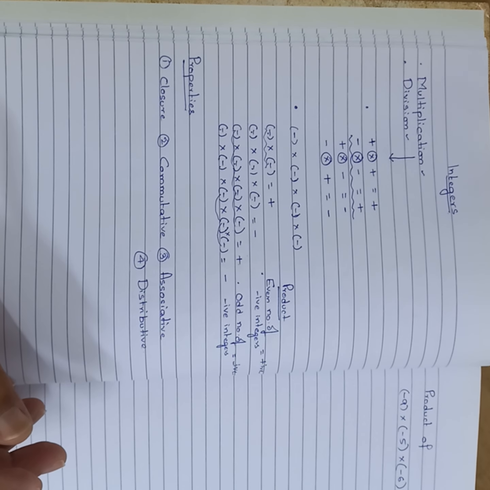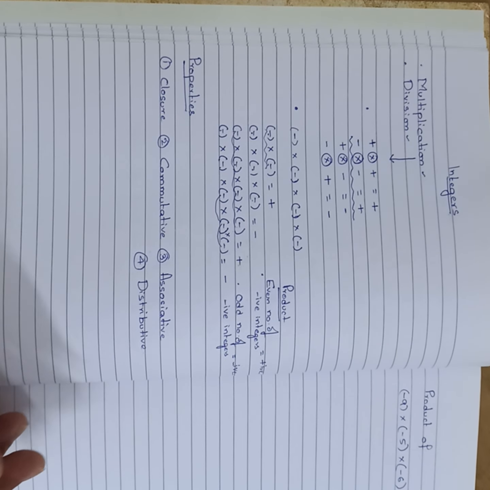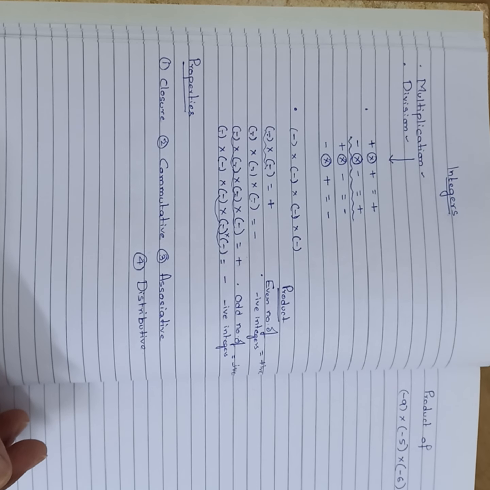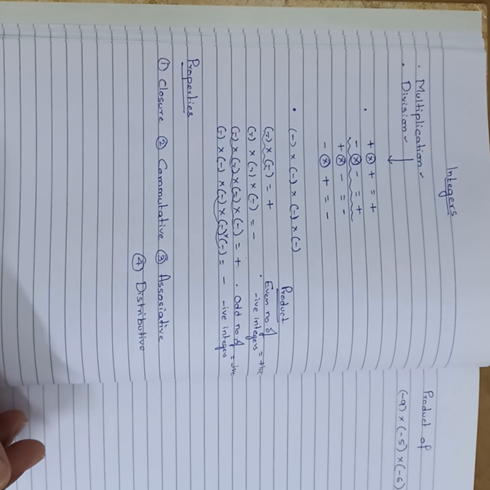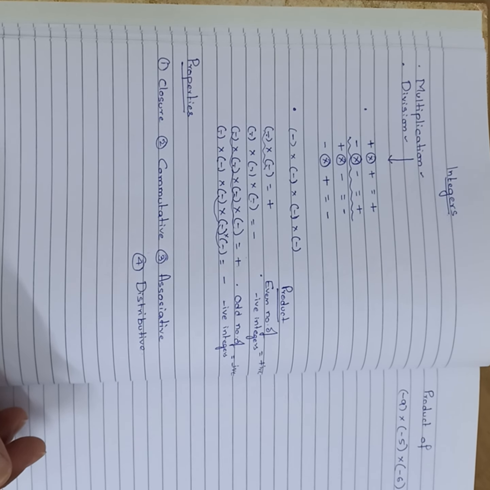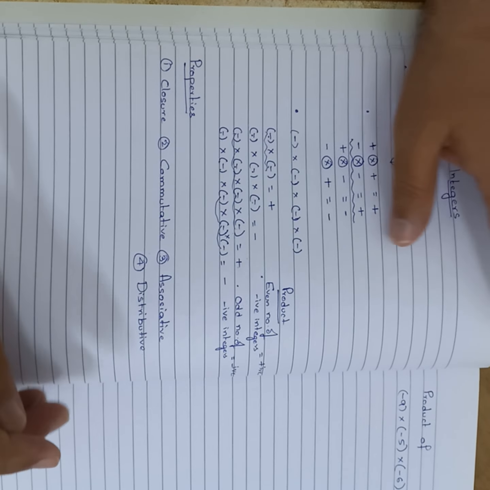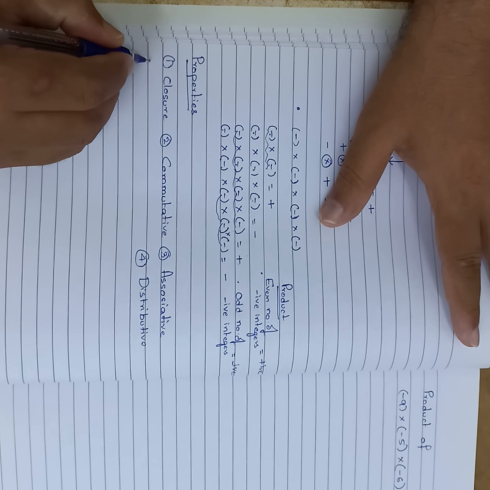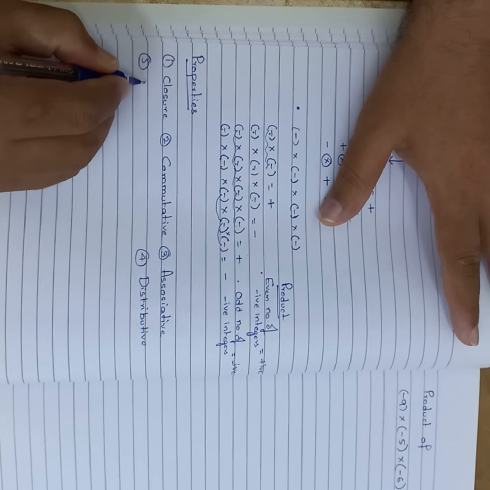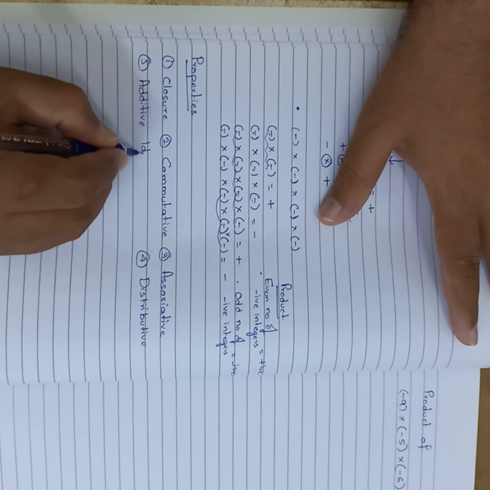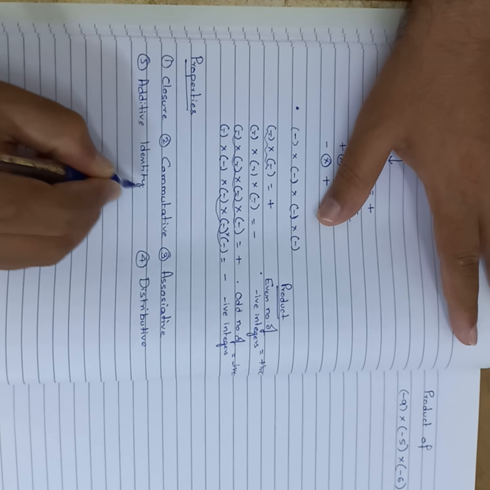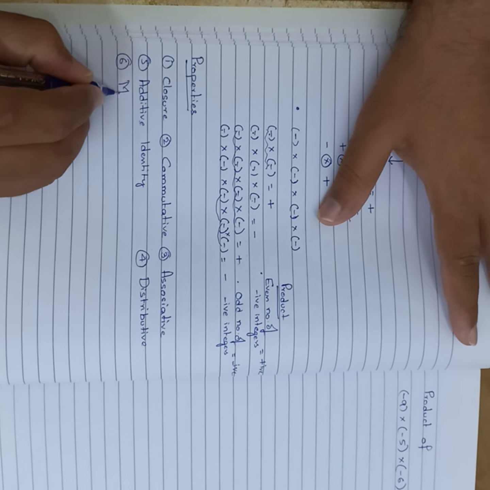Along with these we have one more important thing: additive identity, and also multiplicative identity.